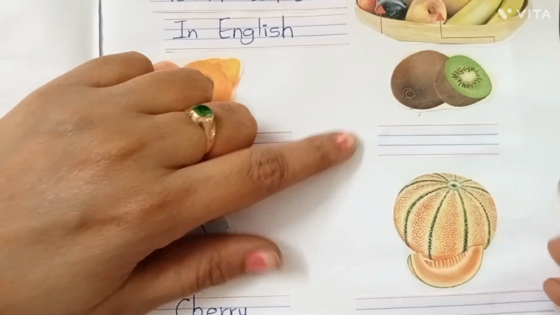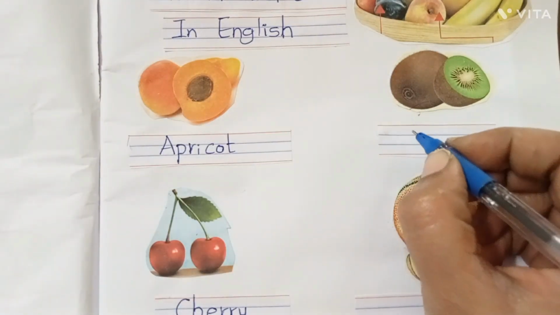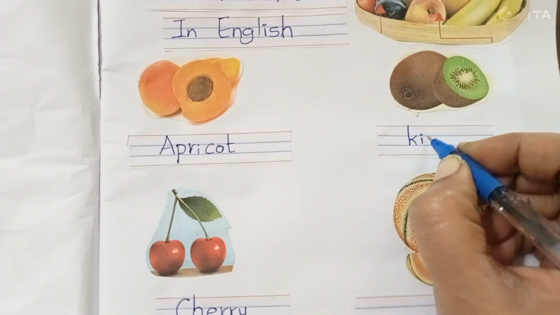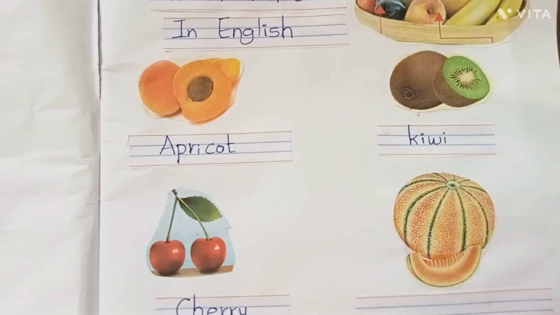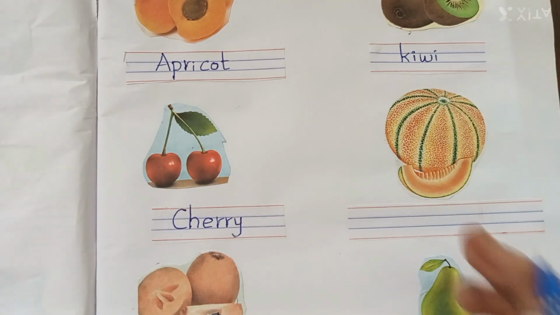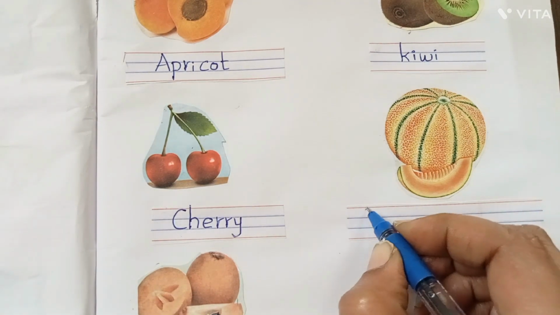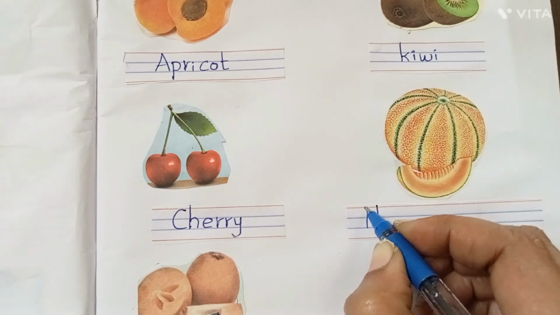Next, this fruit is kiwi. K-I-W-I. Kiwi. K-I-W-I. Kiwi. This fruit is muskmelon.